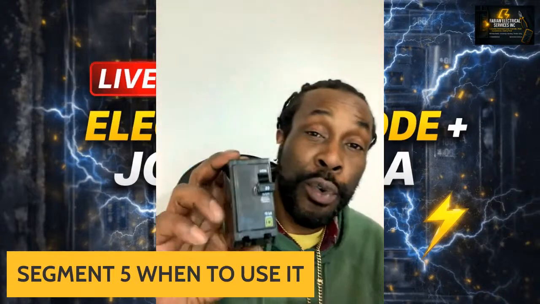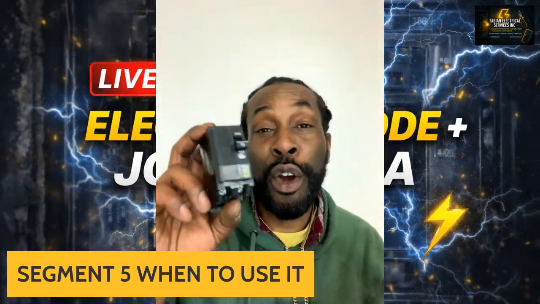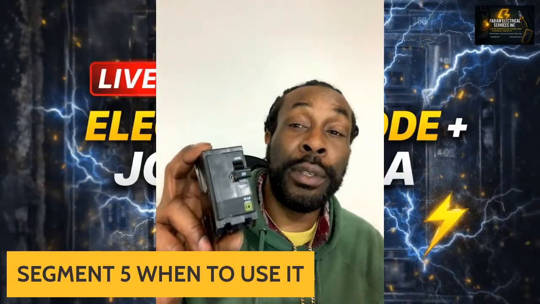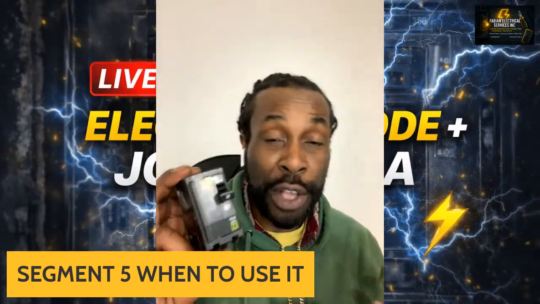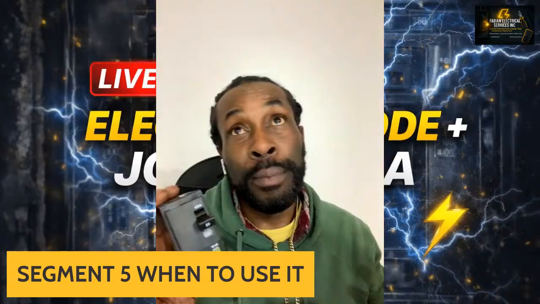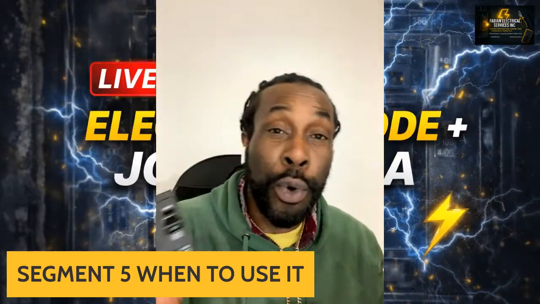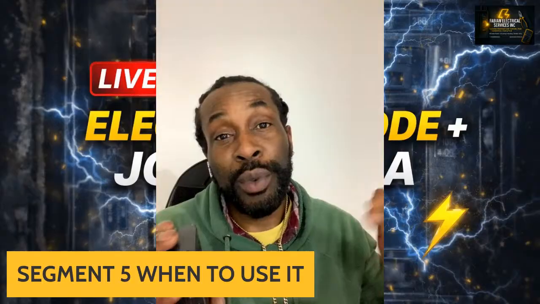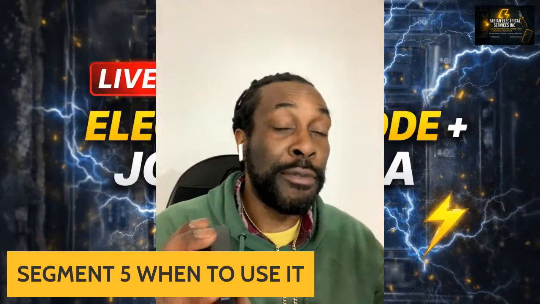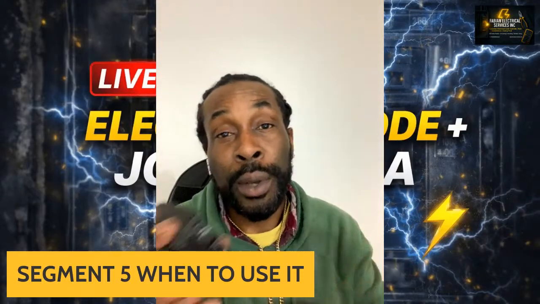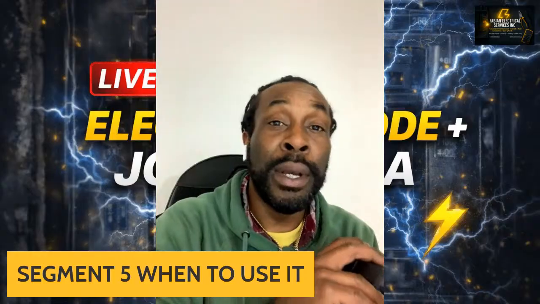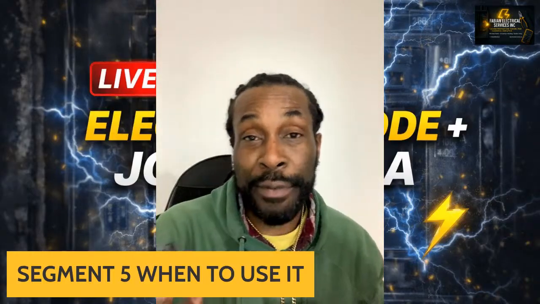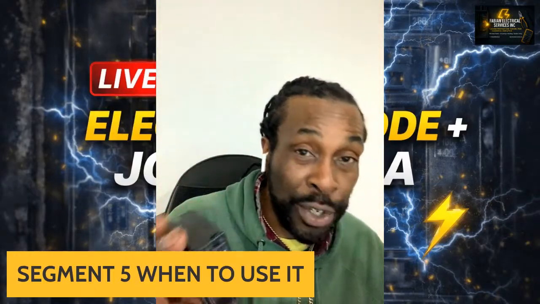So if you install a 14-gauge wire on here, for instance, which is not supposed to be, it all goes back to your rules, the 8-104 rule and the 14-100 rule, where you have to have your overcurrent protection.